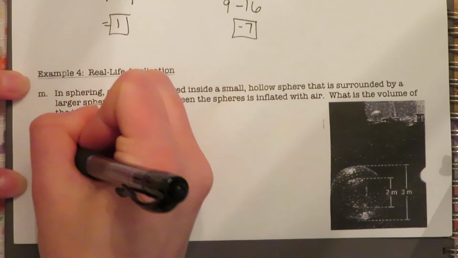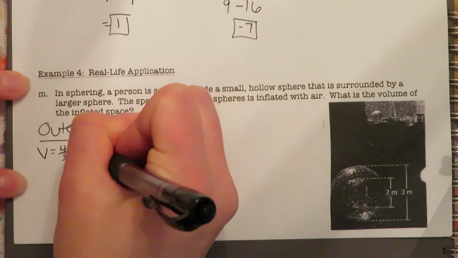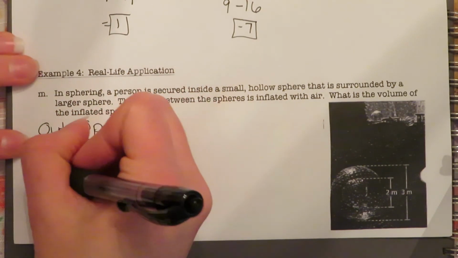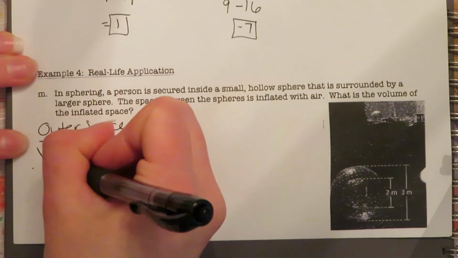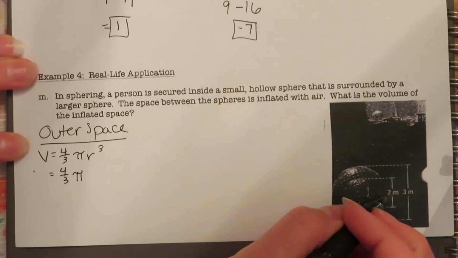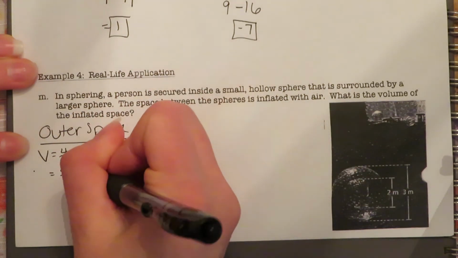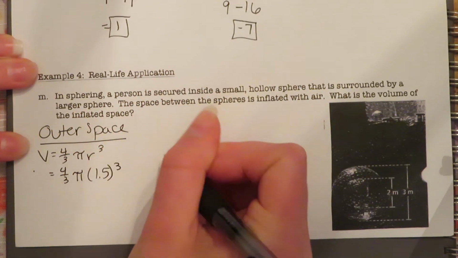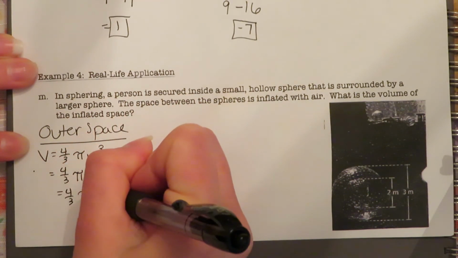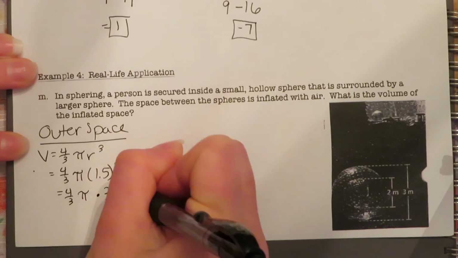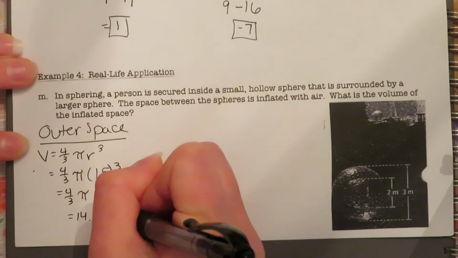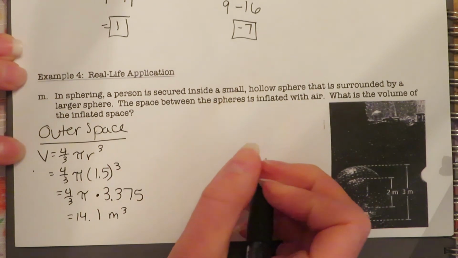The volume of the sphere is 4/3 pi r cubed. This is an equation you should remember from a previous chapter. So this is going to be 4/3 pi times the radius, which half of 3 is 1.5. So that's going to be 1 5/10 cubed. So 4/3 pi times 3 and 375 thousandths. So that is 14 1/10 cubic meters.